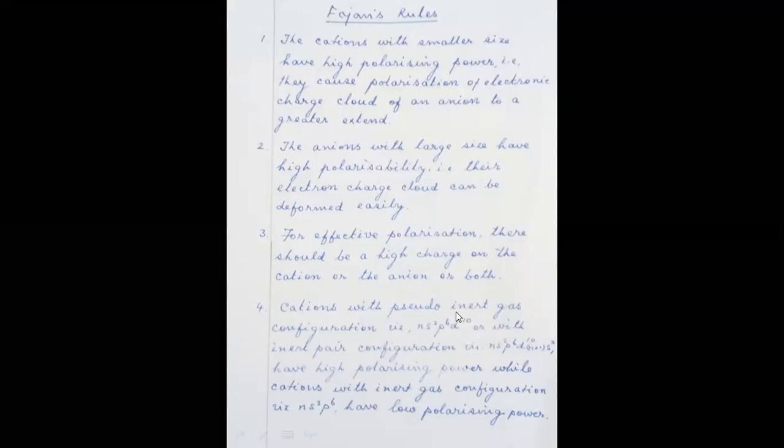See, the pseudo inert gas configuration is highly unstable, and also the inert pair configuration is highly electron withdrawing. So they have a high polarizing power, while for cations with the inert gas configuration, when the cation attains inert gas configuration, naturally it will not have any attraction towards the electronic cloud.